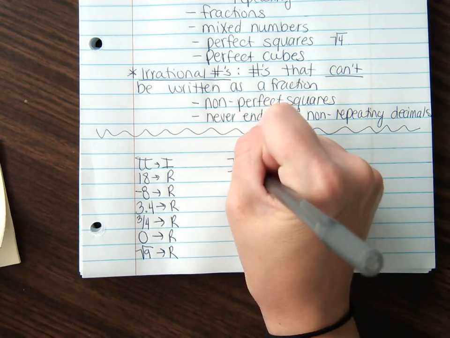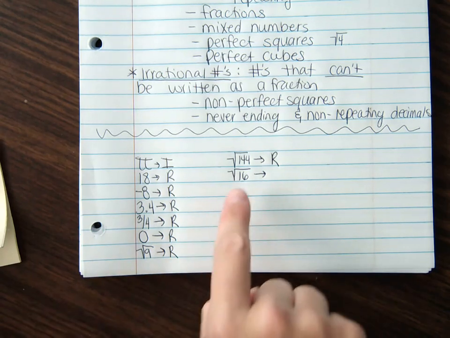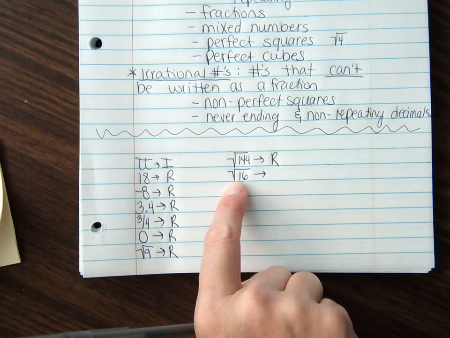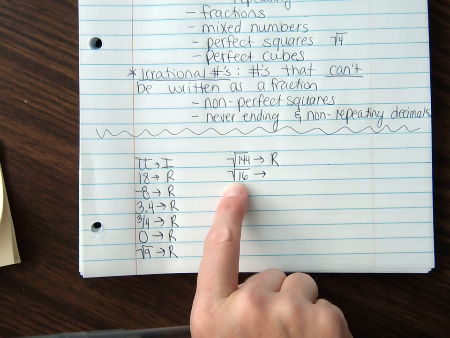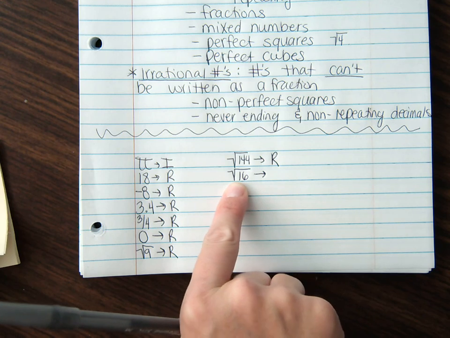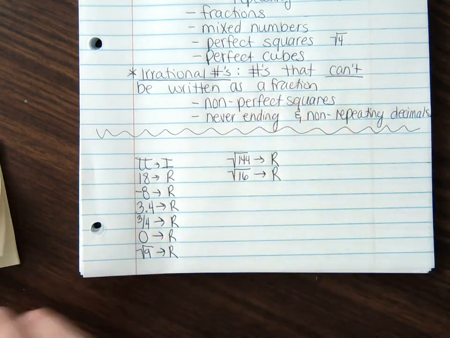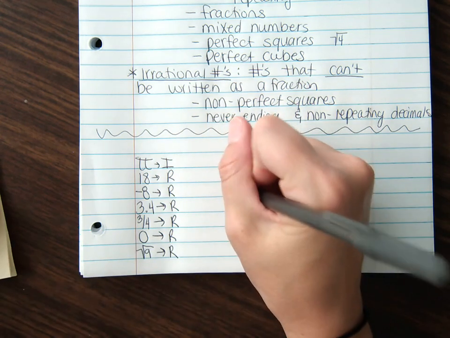If we want to do the square root of 16, there's not two numbers that multiply by itself to give me 16. Meaning there's not 1 times 1 or 2 times 2 or 3 times 3. I'm sorry, there is 4 times 4. 4 times 4 is 16, so again, that's rational. I was not thinking straight.